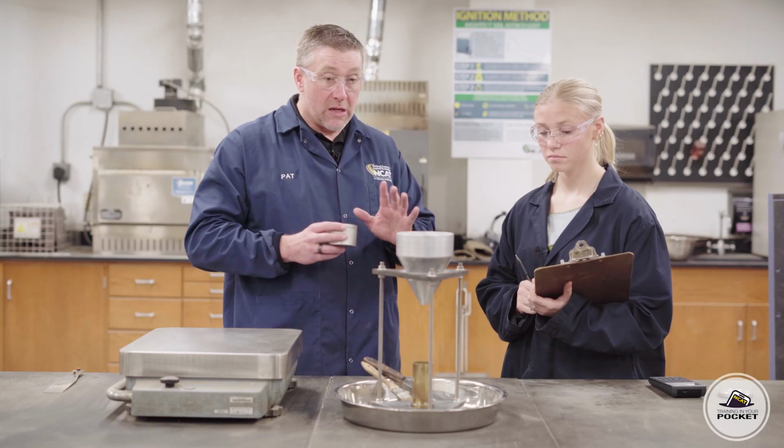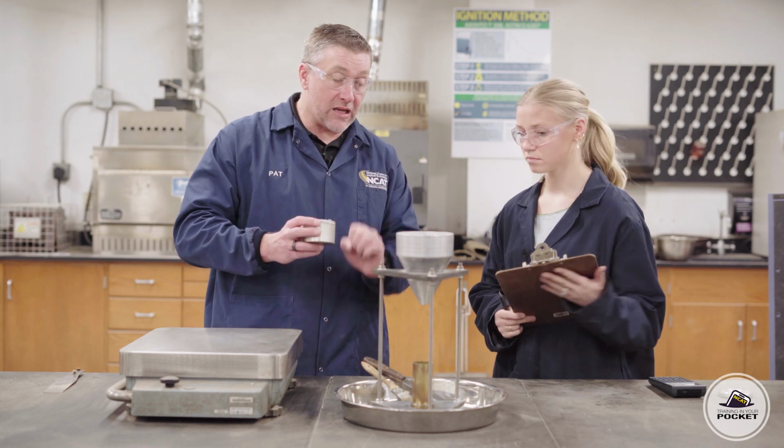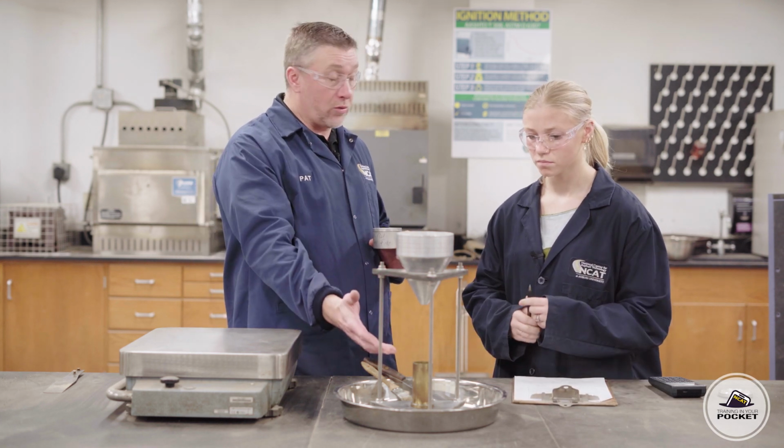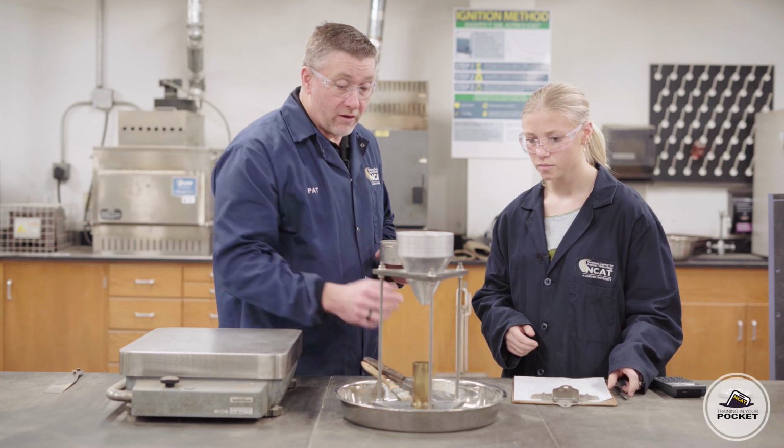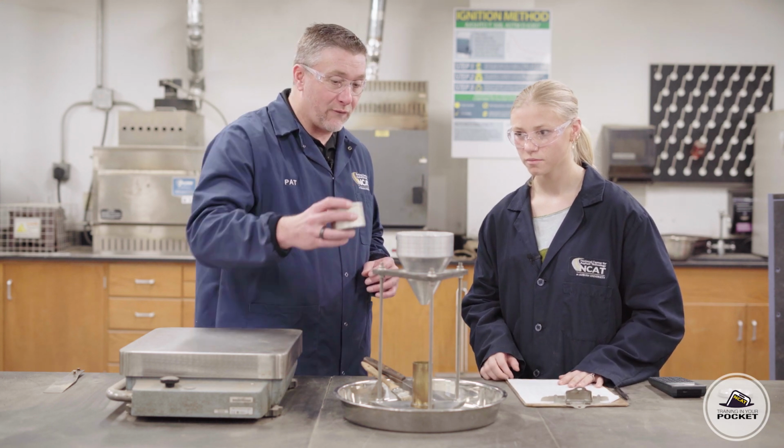Next thing we're going to do is dump the aggregate into the funnel here, but we don't want it to flow directly in. So I want you to put your finger on the bottom there and hold it so that it doesn't flow out until we're ready.